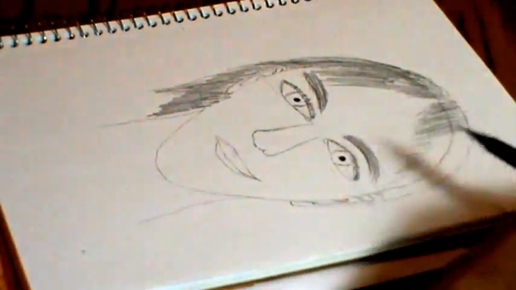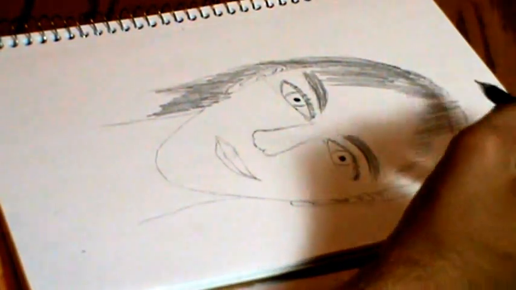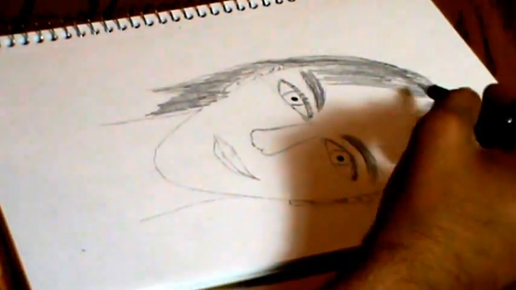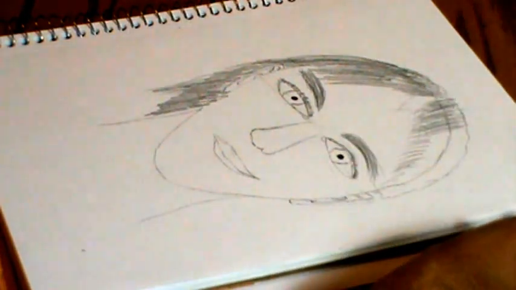Now, of course, here's a little bit different. You can have a completely smooth top, or you can have a little peak right here, something like that.